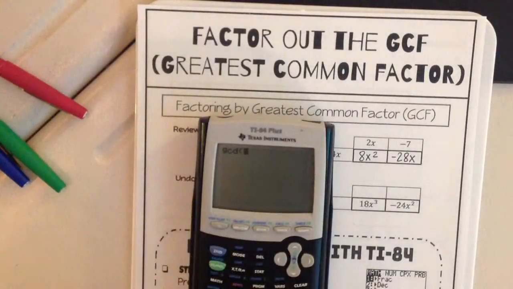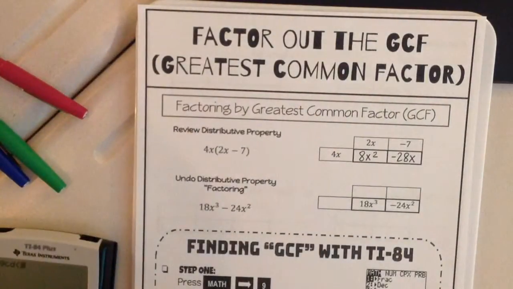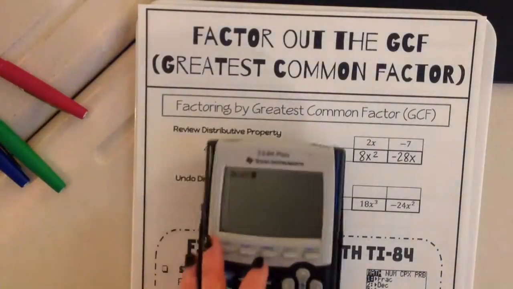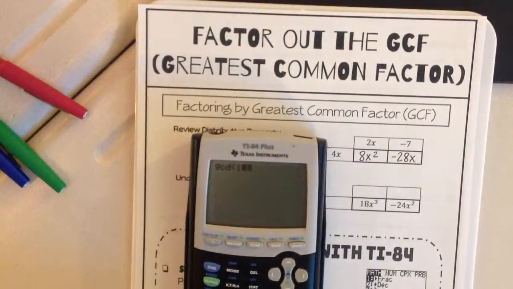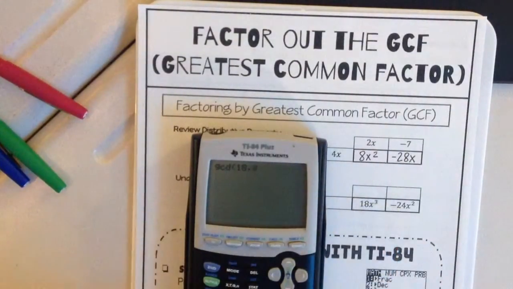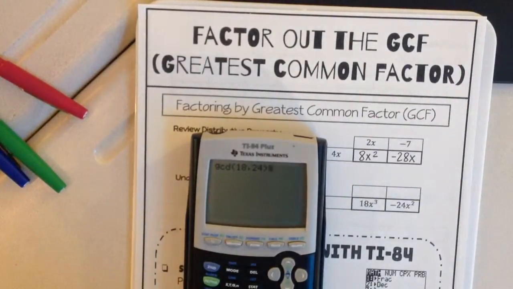And all you're going to do, now we're in step 2, is type in the coefficients of each term of the polynomial. Press a comma between each coefficient, press the closed parentheses, and enter. So 18, comma is right above the 7 button. And if your coefficient is negative, you are just going to use the positive number. You cannot type a negative in or you're going to get an error message. And so I close my parentheses and I'm going to hit enter.